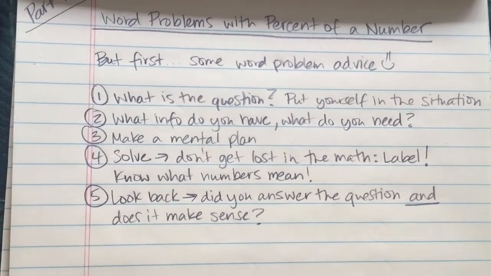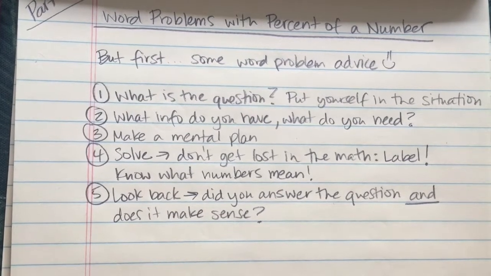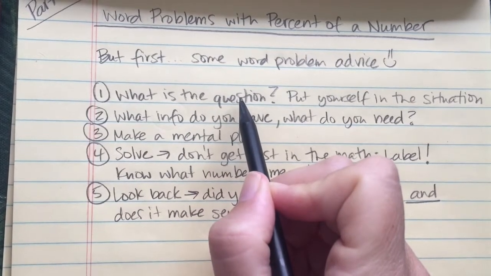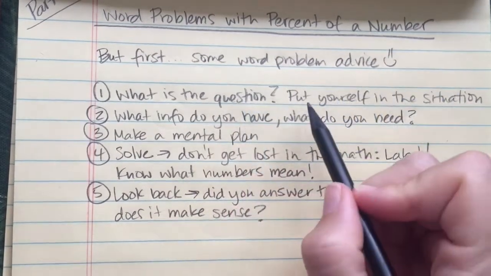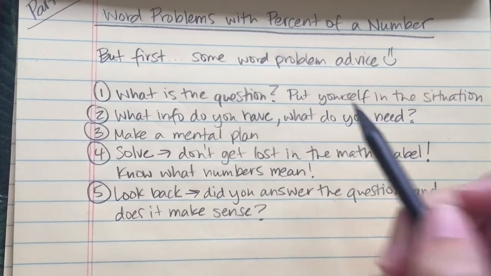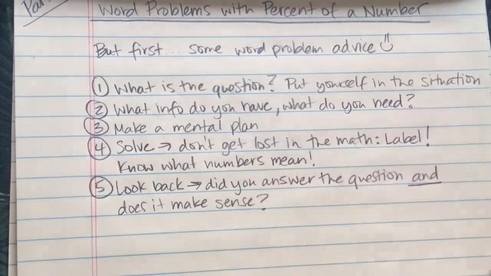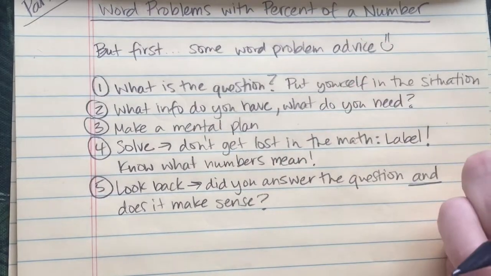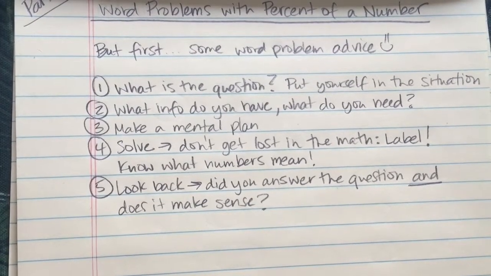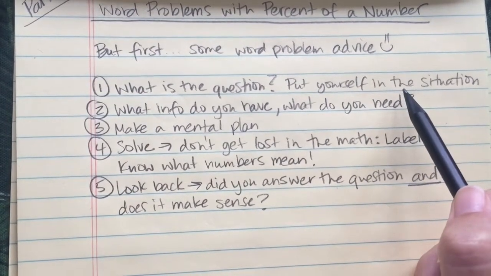So my first tip about dealing with a word problem, whenever you encounter any word problem, the first thing that you should understand is what is the question? What are you trying to figure out? And one way to really make it helpful for you is to put yourself in the situation. Remember, word problems with math are just like problems in real life, right? The steps are the exact same, okay? It's just some math is involved, okay? This is problem solving 101. So number one, what is the question? Try to put yourself in the situation.